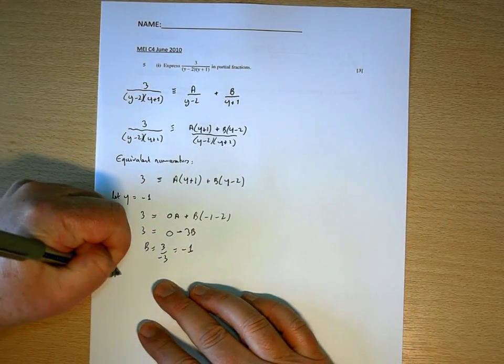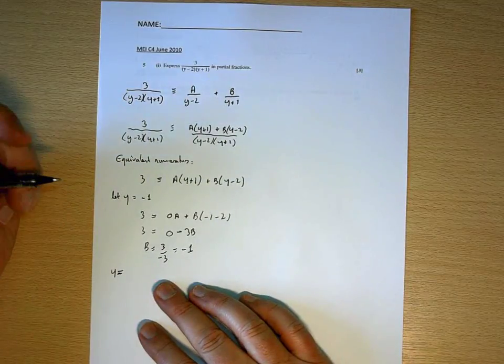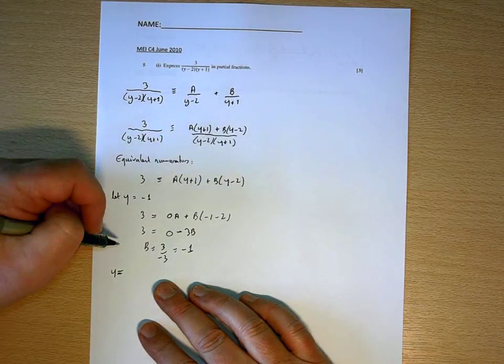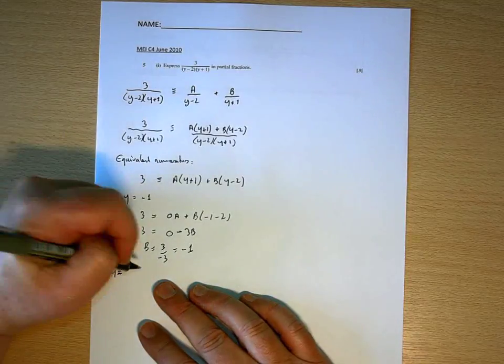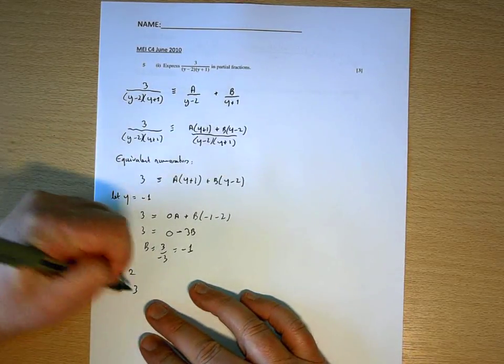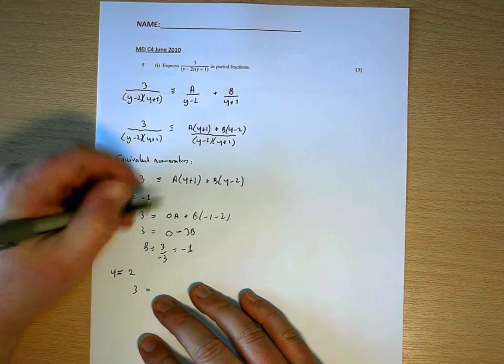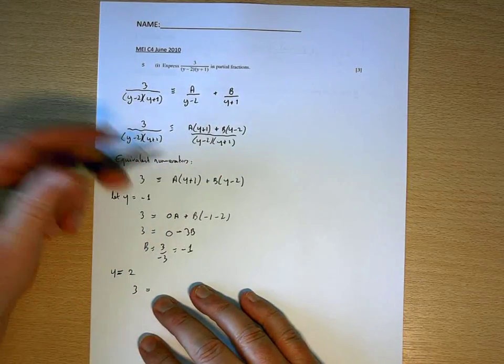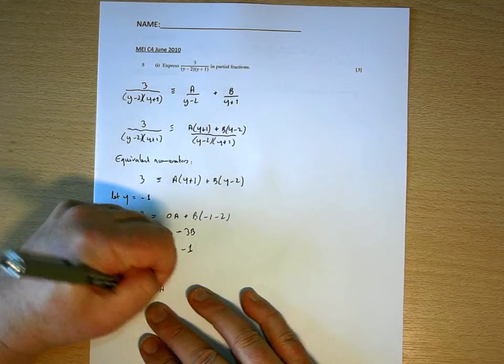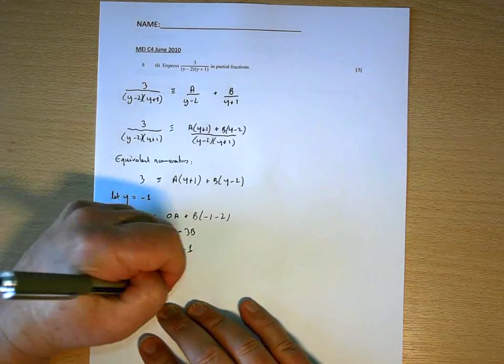Then to work out the other constant, choose a different value for y. This time we'll let y equal 2. That will send this to become 2 plus 1 is 3a, and the b constant to be 0.